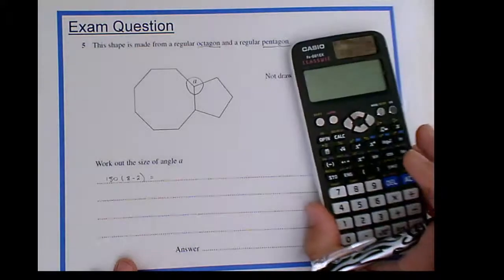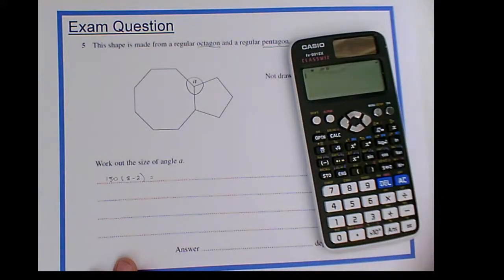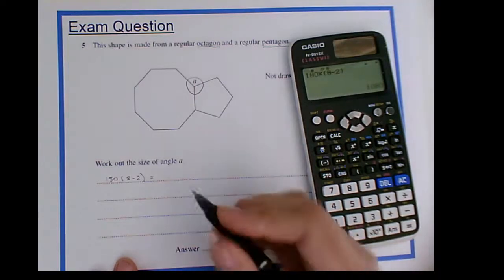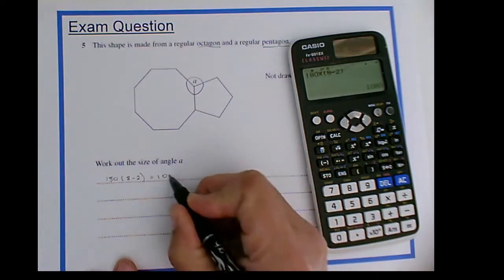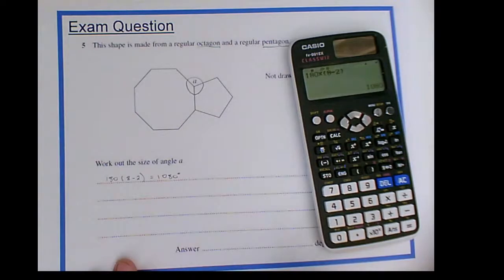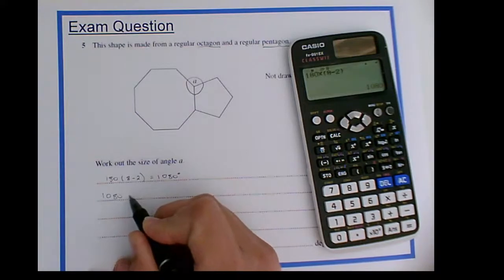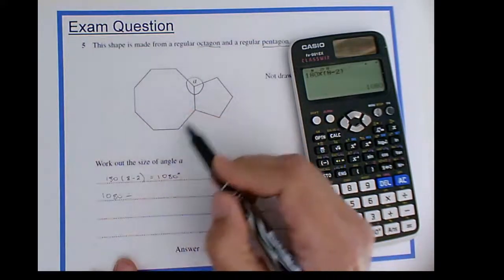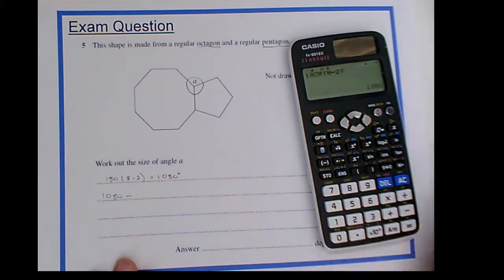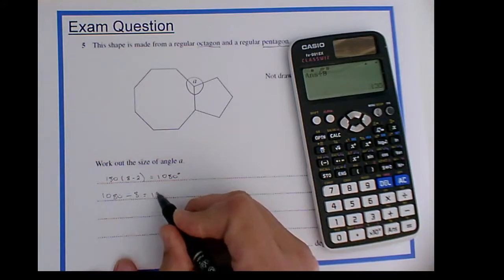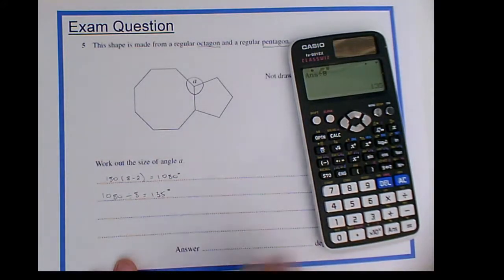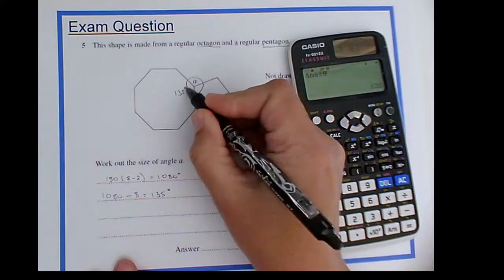So we can use our calculator to work that out. We've got 180 multiplied by 8 minus 2, total interior angles of 1080 degrees. Now we want a single angle, so 1080 divided by the number of sides, or the number of angles that we have, so we can divide that by 8, which gives us 135 degrees. So I'm going to write that on to my diagram.